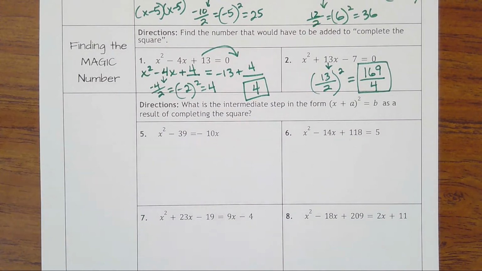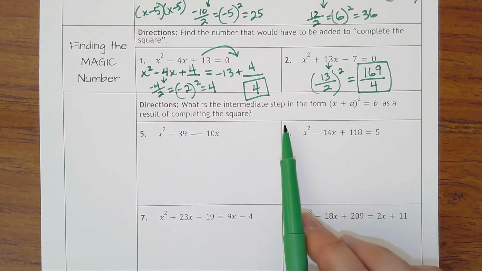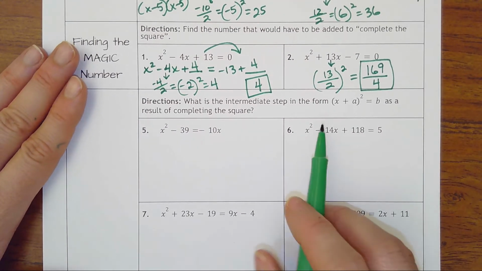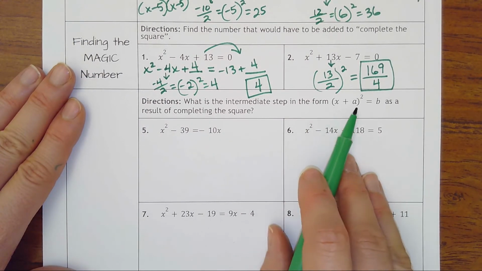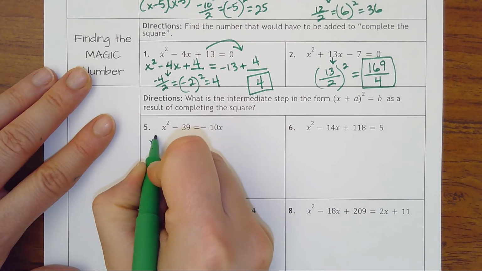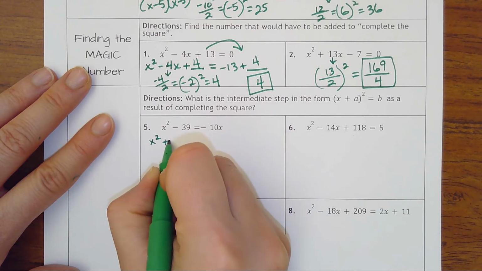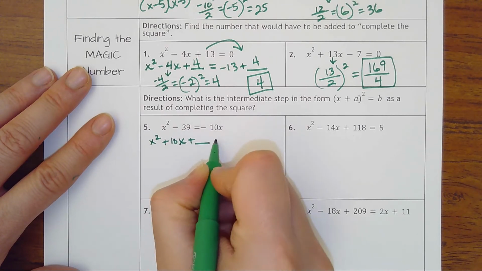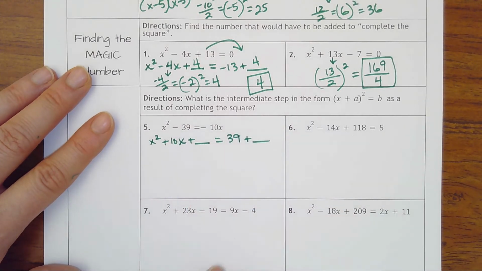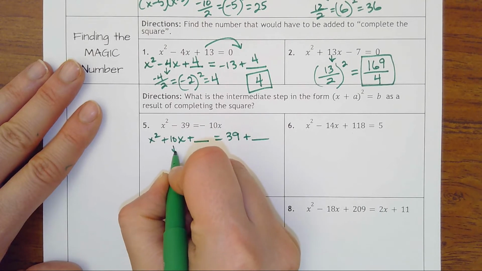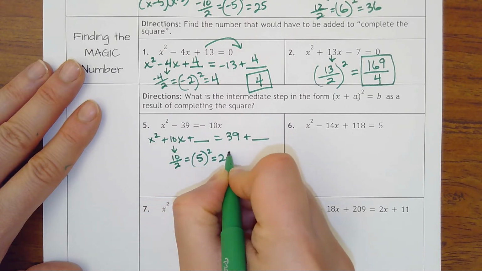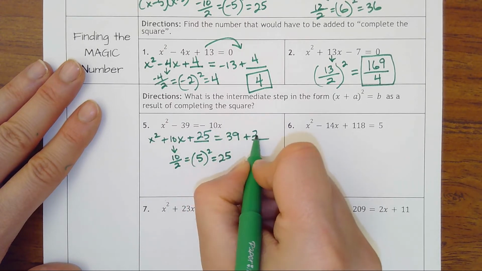Okay, so now let's take it a step further, and this intermediate step is not finishing it, but at least getting it to the middle part of this process, and then we'll finish it on the next lesson. We want it to be something squared equals a number. Okay, so what I want is my x squared. I'm going to add 10x. I'm going to put plus blank equals. I'm going to move my minus 39 to be positive, plus blank. I'm going to take my b, divide it by 2, and square it. So my magic number is 25.